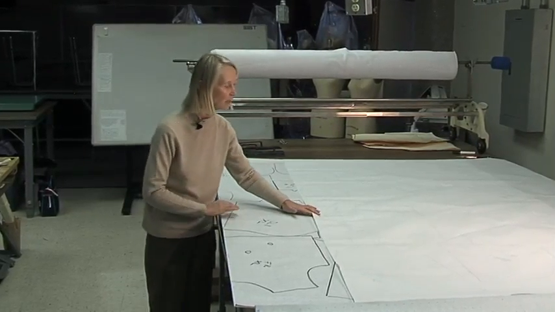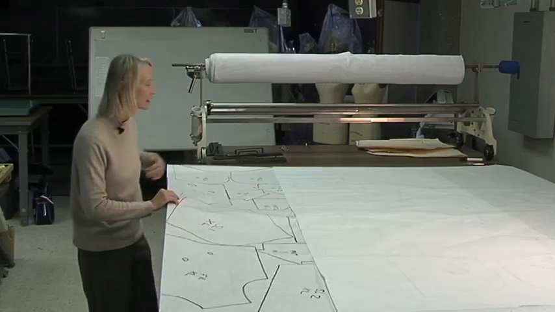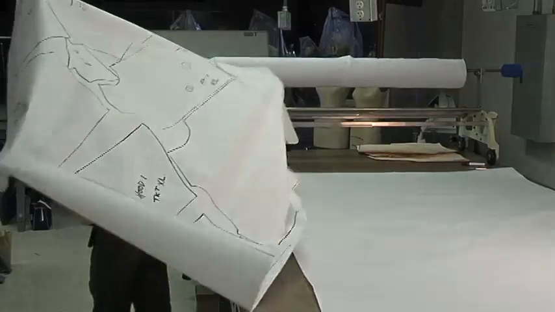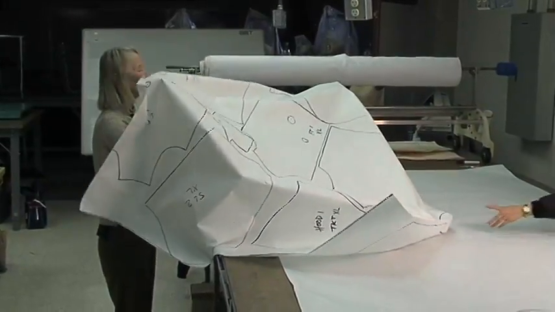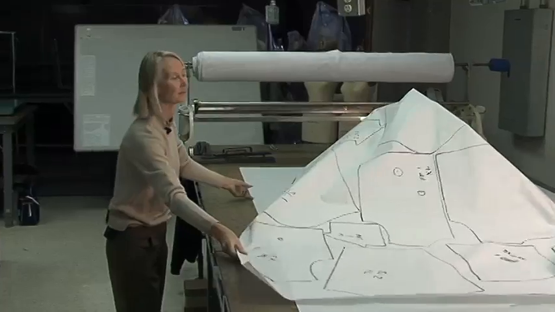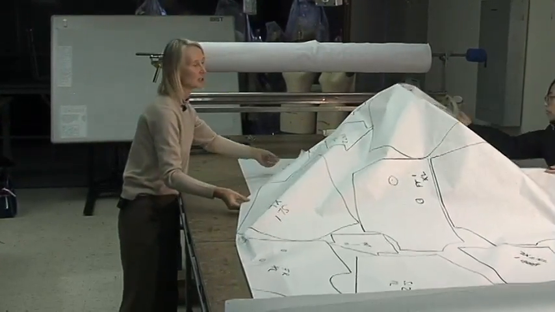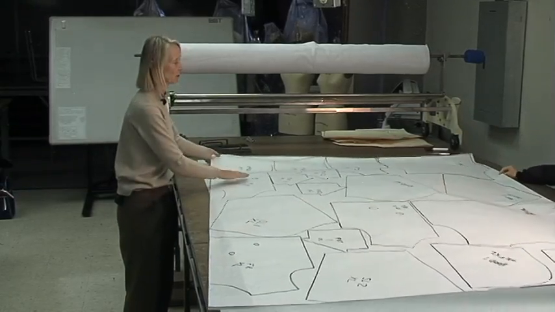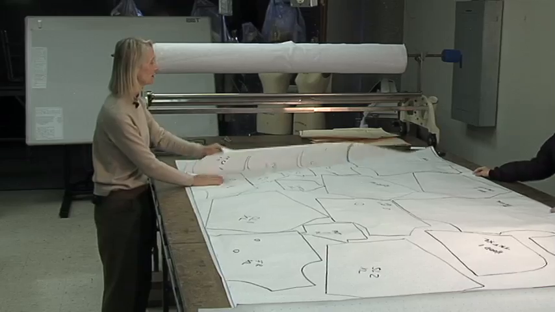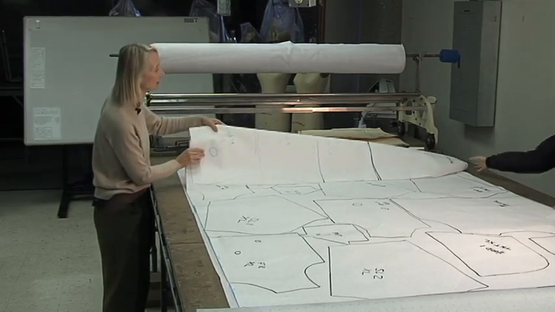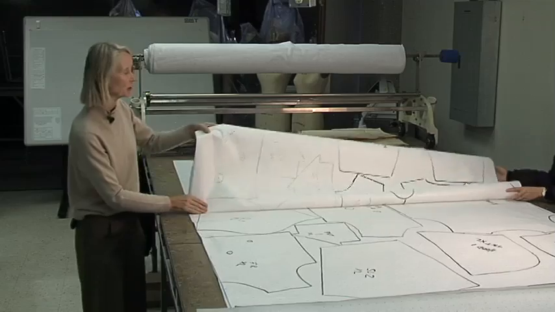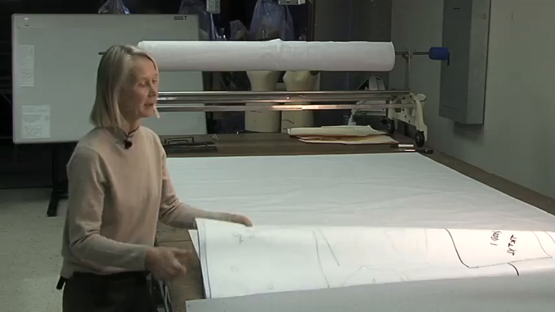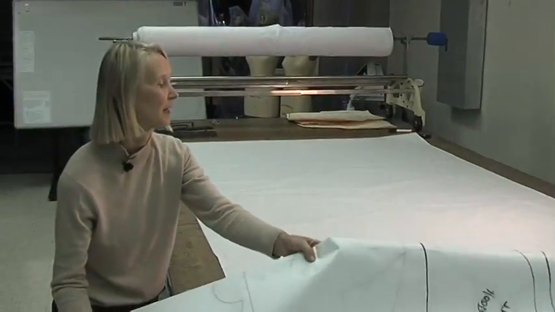It's the underlaying paper, and that needs to be exactly the same length as your marker, indicating the length we need for each fabric layer. And the marker will be folded and put aside for a while. And next step is spreading the fabric.